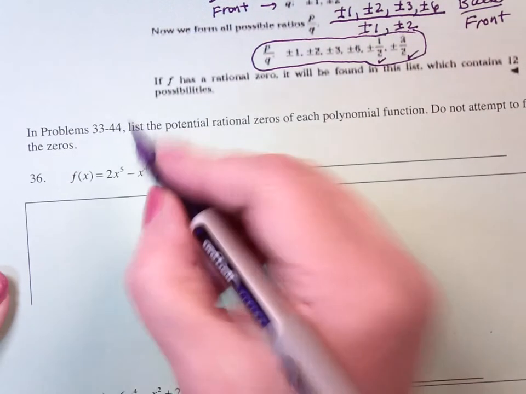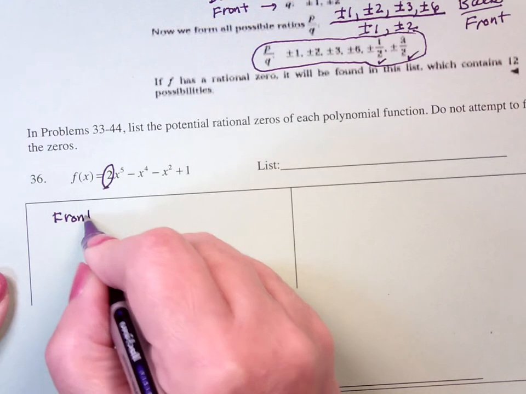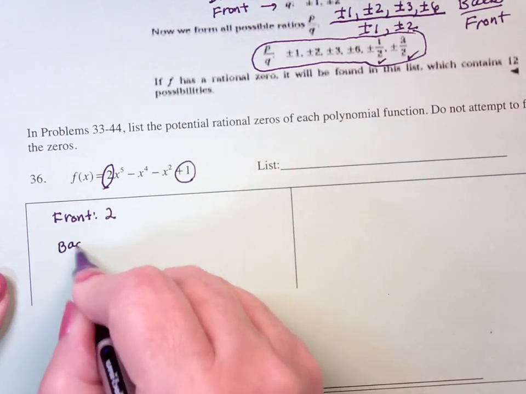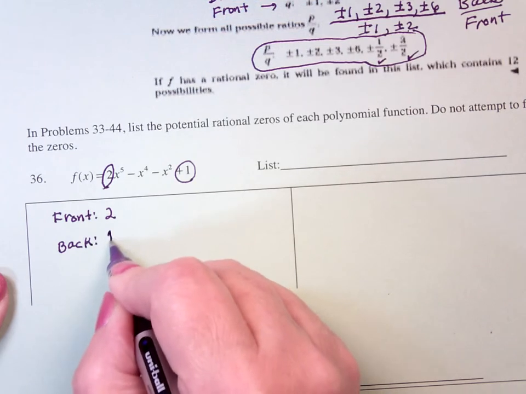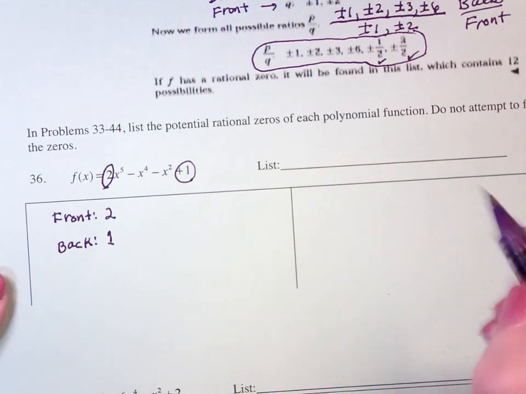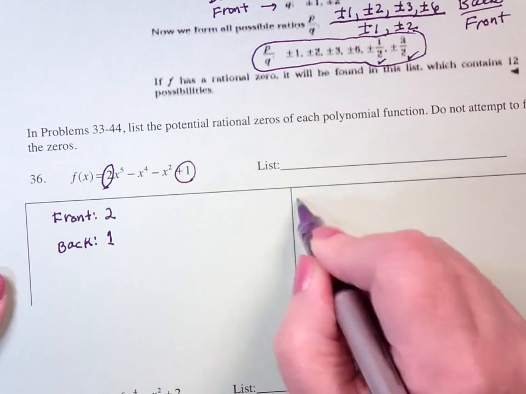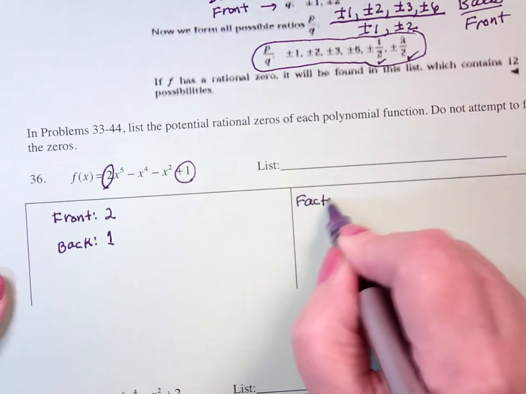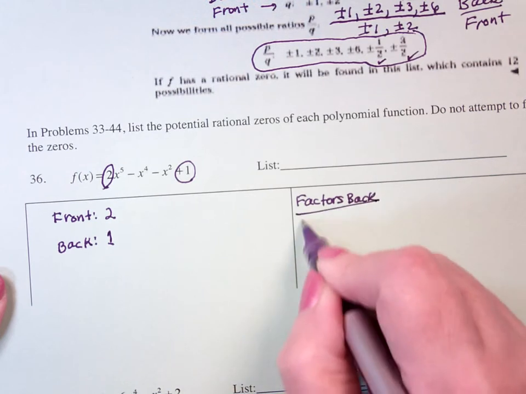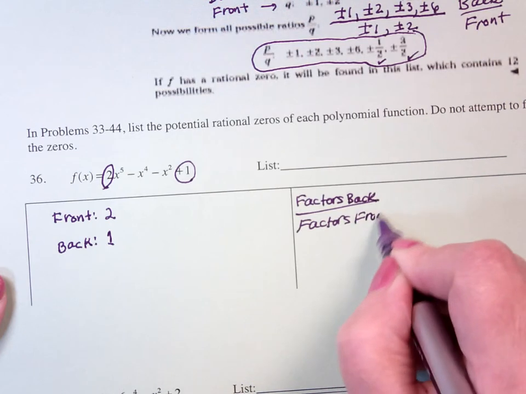The front of the bus is a 2. The back of the bus is a 1. So I want to take the factors of the back divided by the factors of the front.